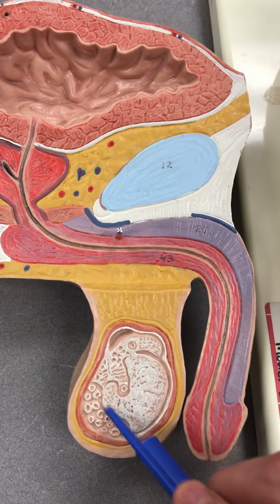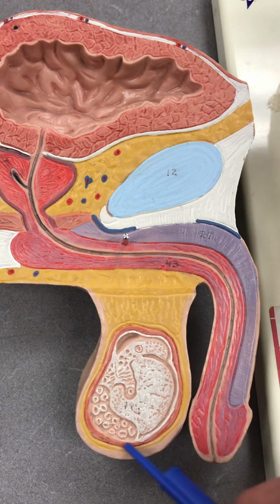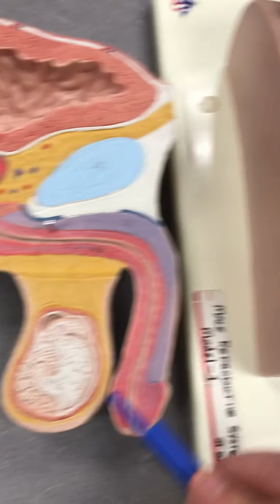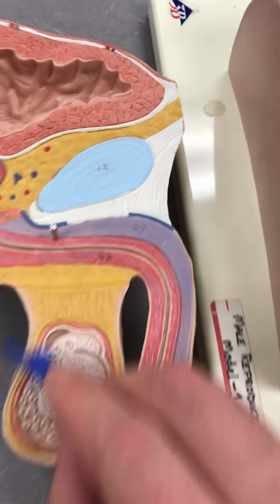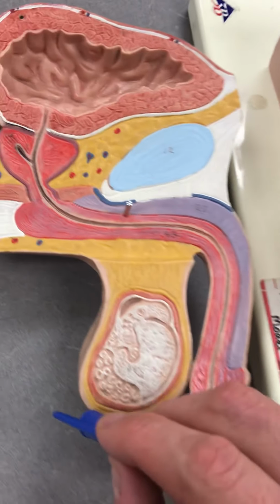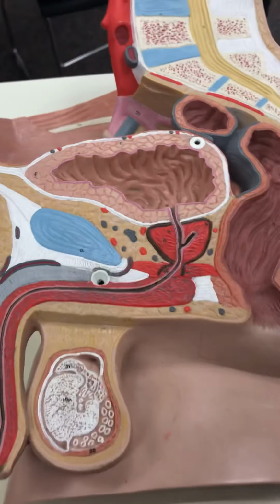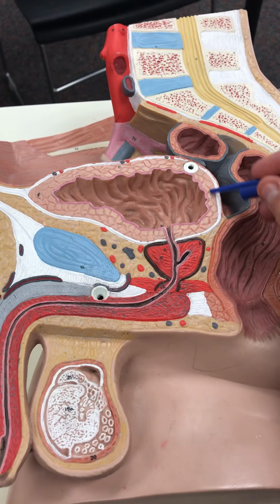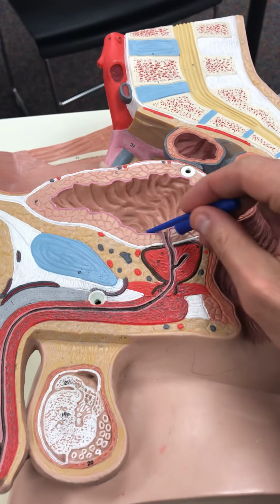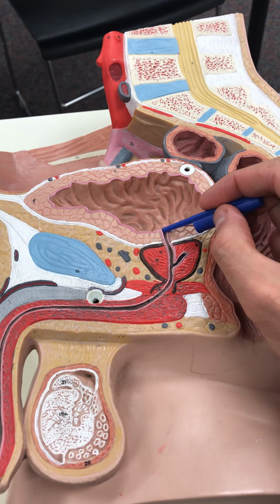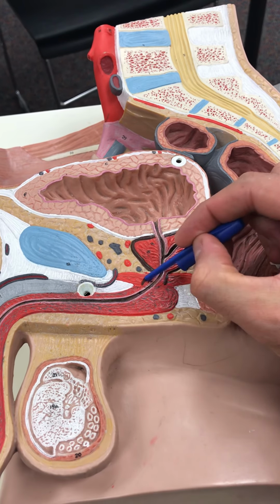And here's a cross-section of the testis down here. There's a layer of cremaster muscle that surrounds the testis, and there's a dartos muscle that's in the wall of the scrotum. On this side, again, this is the detrusor muscle. Detrusor muscle contracts and expels the urine out of the bladder so long as the urinary sphincters are relaxed.